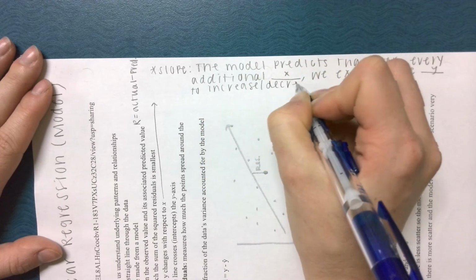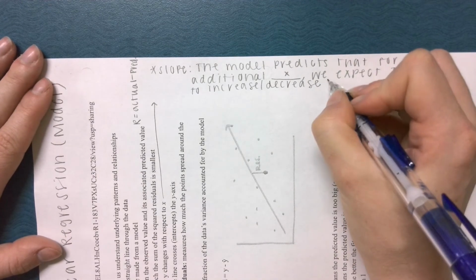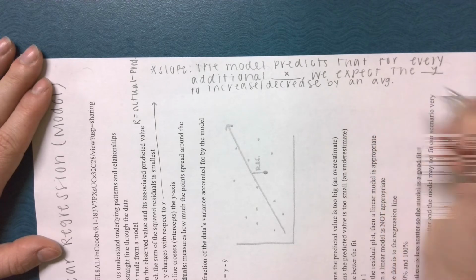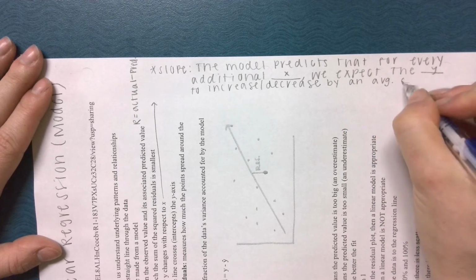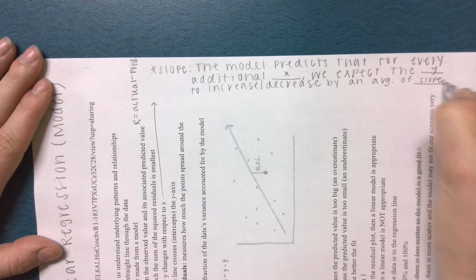If your slope is positive, it's increasing. If it's negative, it's decreasing. By an average, slopes are always averages, so we want to make sure we have that average there, of blank, and this is where you input your slope.